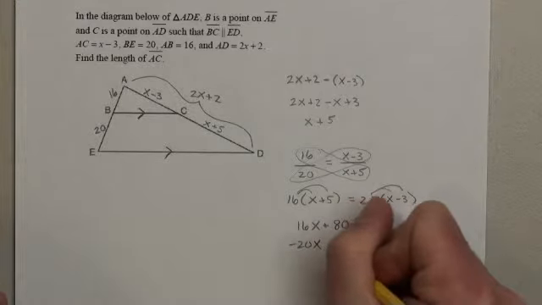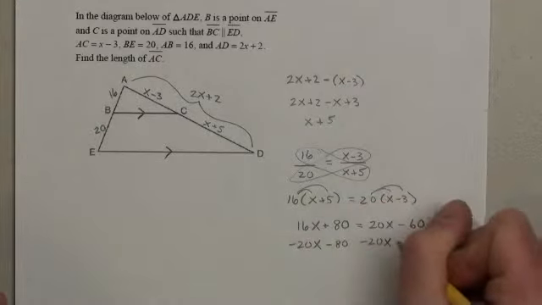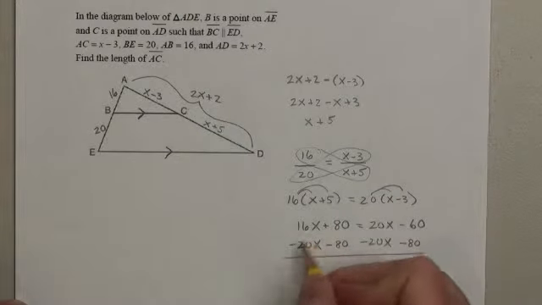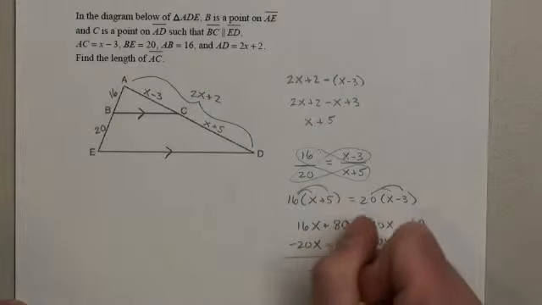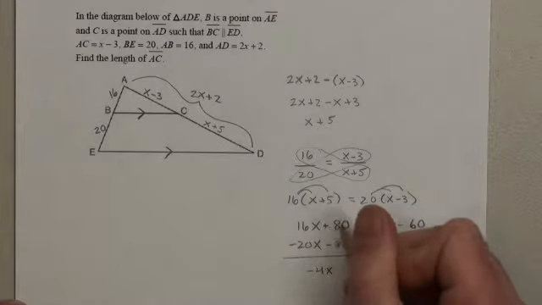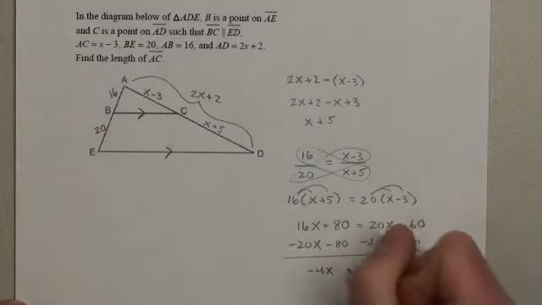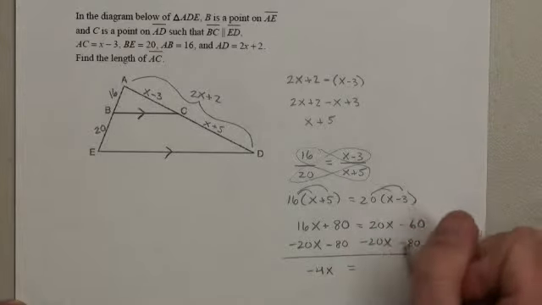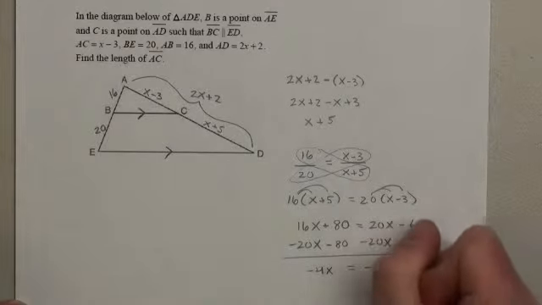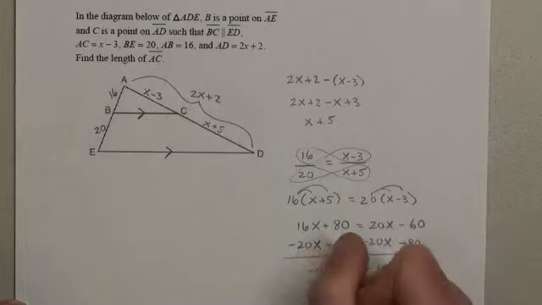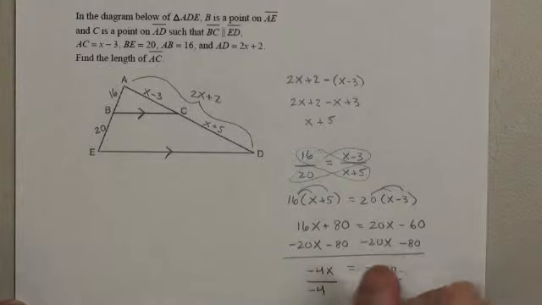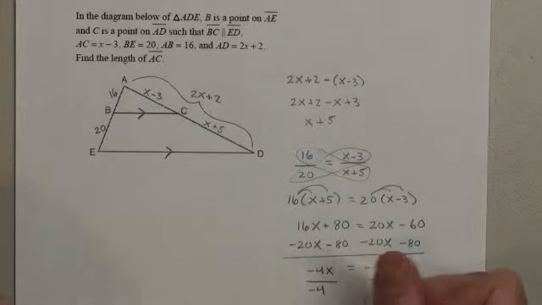I'm going to subtract 20x from both sides. And at the same time, I'm going to subtract 80 from both sides. So I'm doing two steps at once. 16x minus 20x is negative 4x. Positive 80 minus 80 cancels out. 20x minus 20x cancels out. And negative 60 minus 80 is negative 140. Divide both sides by negative 4.